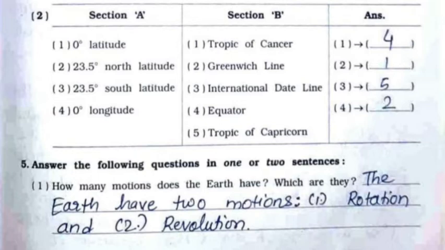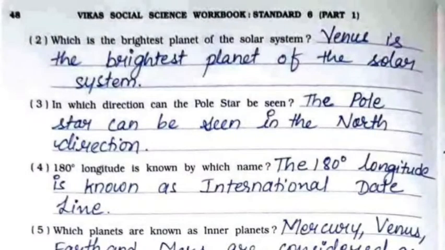Now we'll continue with question number 5, that is answer the following questions in 1 or 2 sentences. First one, how many motions does the earth have, which are they? The earth has 2 motions, first one rotation and second one revolution. Second, which is the brightest planet of the solar system? Venus is the brightest planet of the solar system.